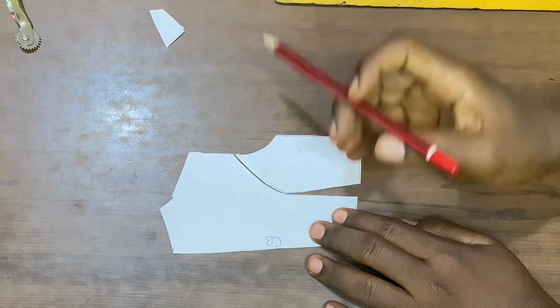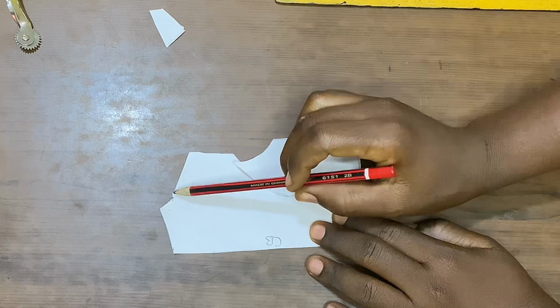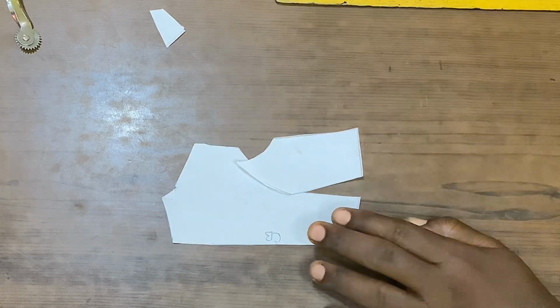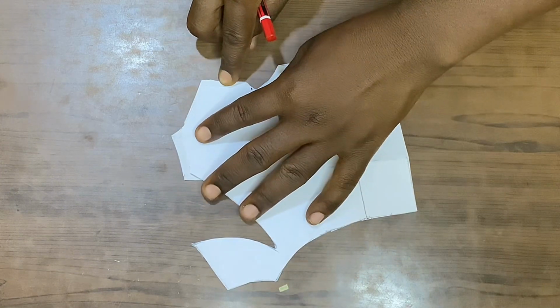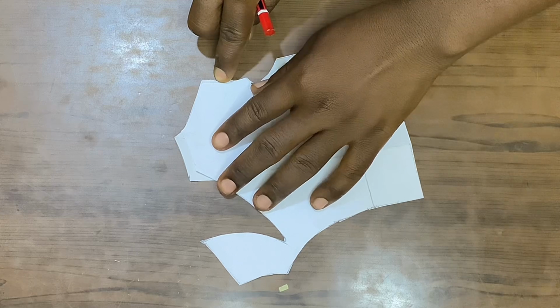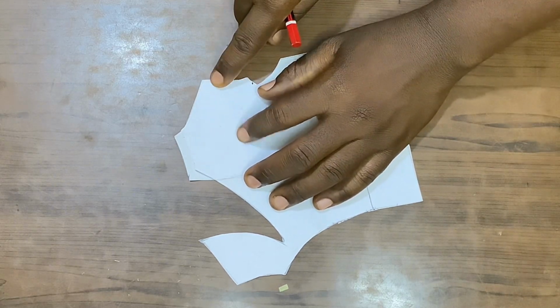At all times before you go ahead and shape your shoulder, ensure that the size of your shoulder matches that of the front bodice. Good. You match them like this and ensure that it matches the bodice.